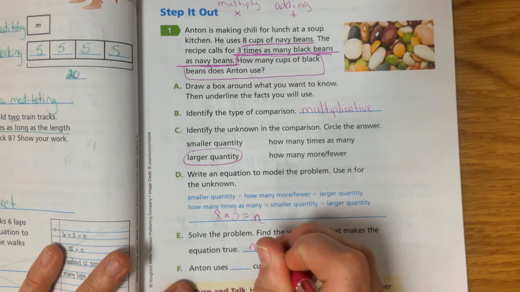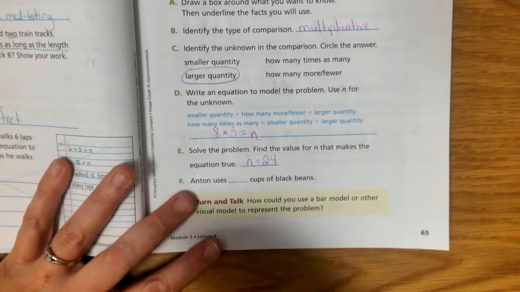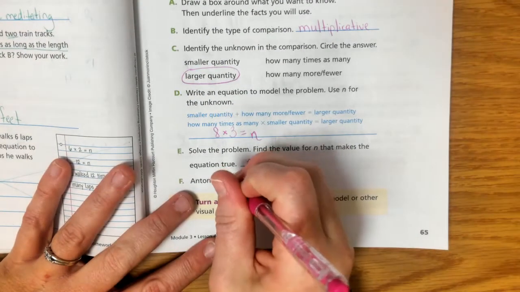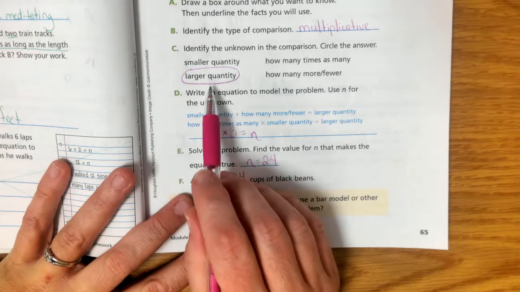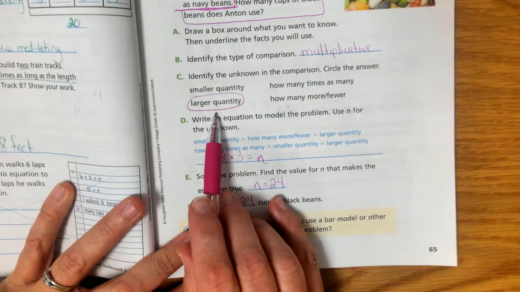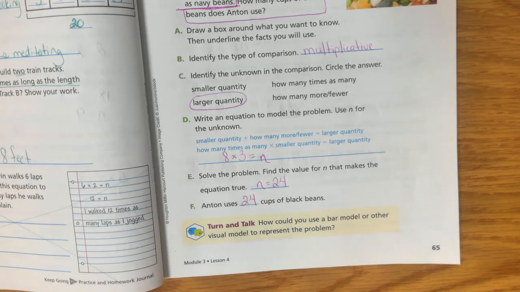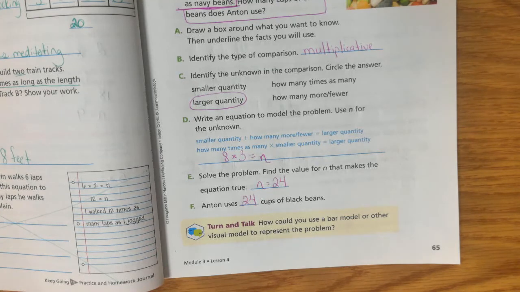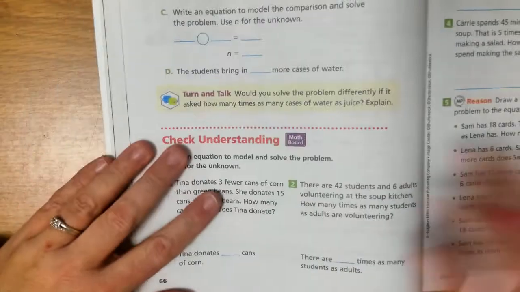So n equals 24. Our unknown equals 24. So Anton uses 24 cups of black beans. This part is important to help us figure it out. Knowing that we are looking for a larger quantity helps us to figure out that we need to multiply. Plus, it talked about times as many as, right? All right, next page.